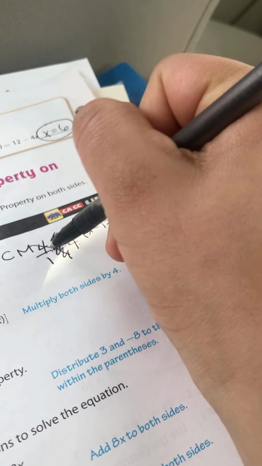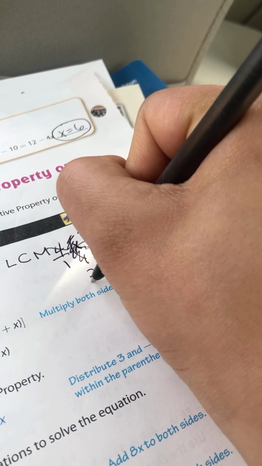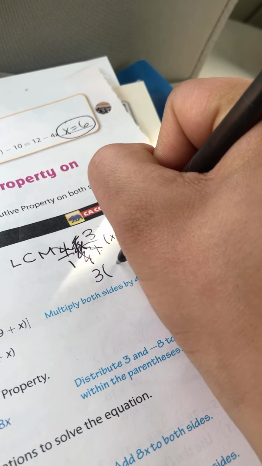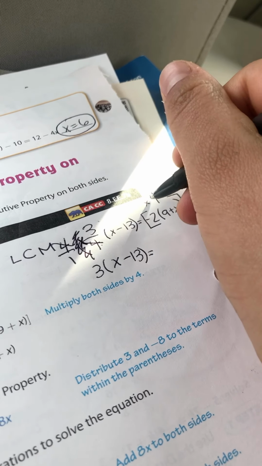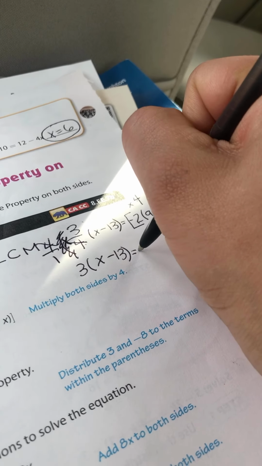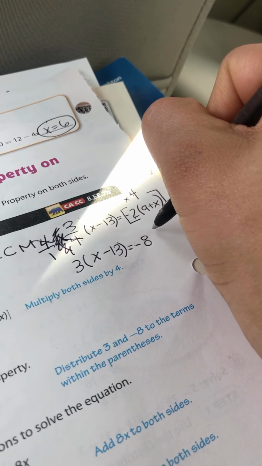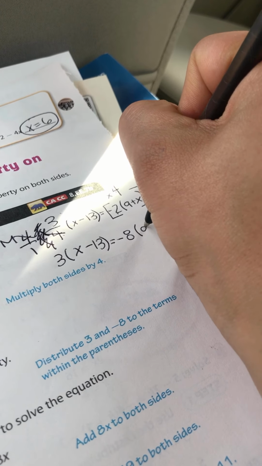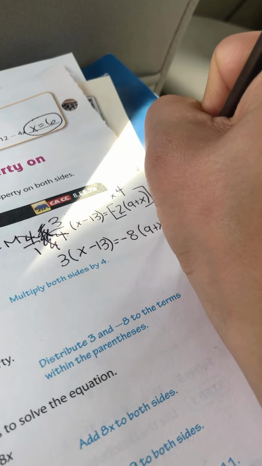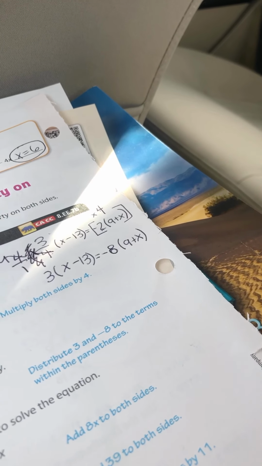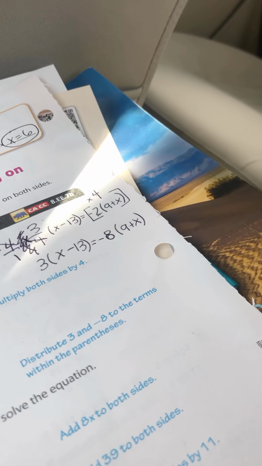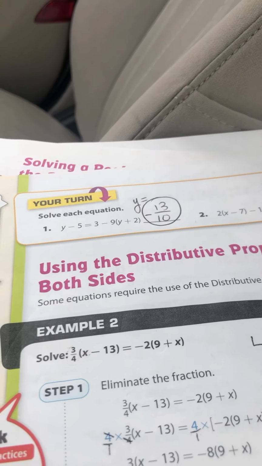So when we do these, we're canceling that out and we're left with 3 times (x minus 13) equals 4 times negative 2, which is negative 8, and the (9 plus x) stays the same. The only thing that is changing is going to be that number on the outside of the parentheses. So now we have a new equation from the first one.